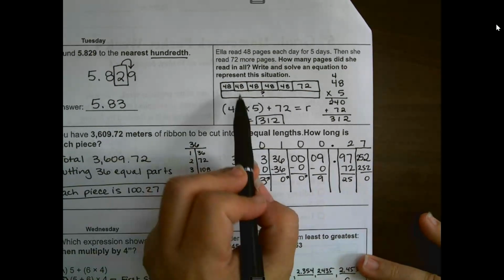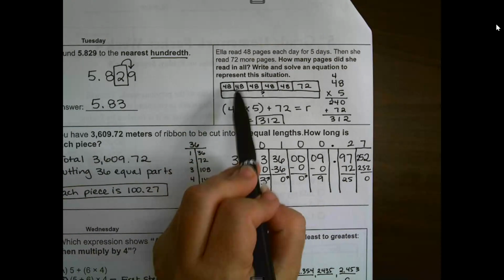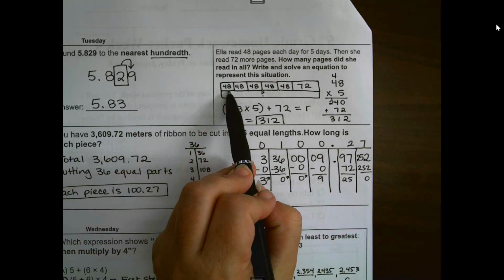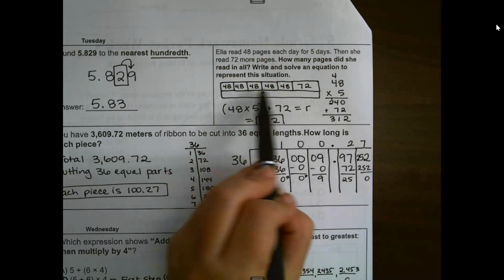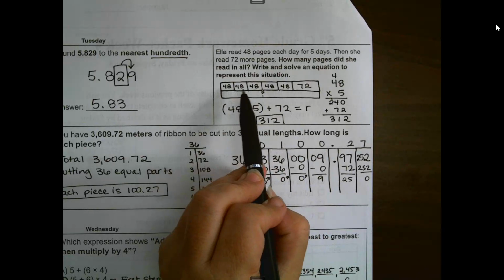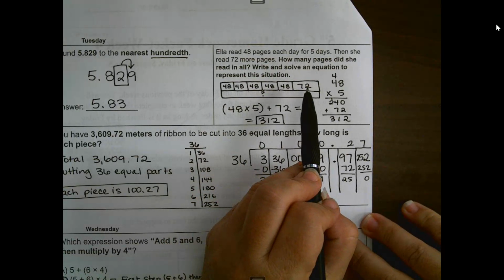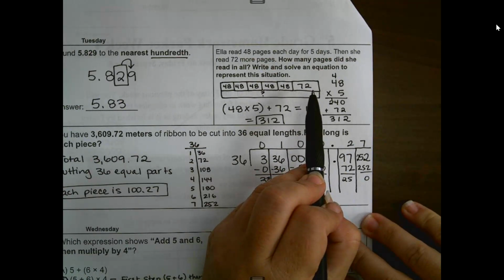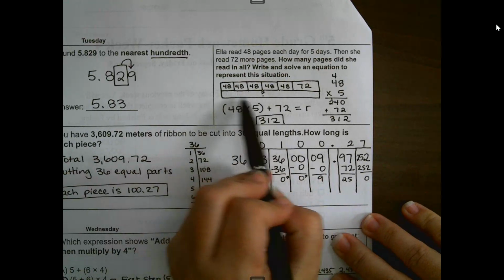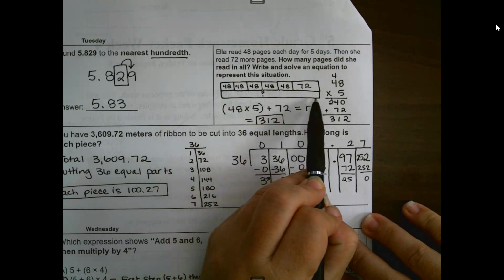So here I just drew it out to get me thinking about what this means. It says she read 48 pages for 5 days. So here's 1 day she read 48, 2, 3, 4, 5 days. So 48 pages on each of those 5 days. And then it says she read 72 more pages, so I made that box a little bit bigger to show that 72 is greater. And all of this mystery number is the total of how many pages she read in all.